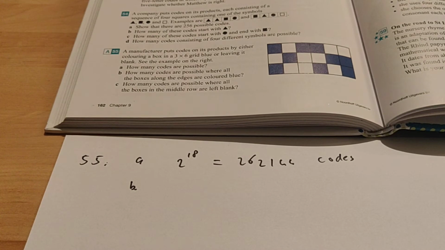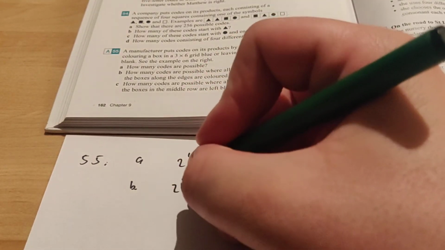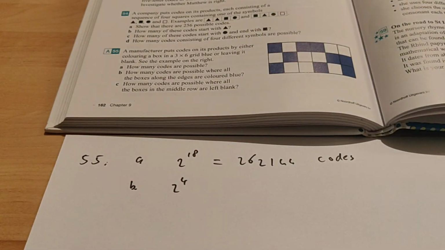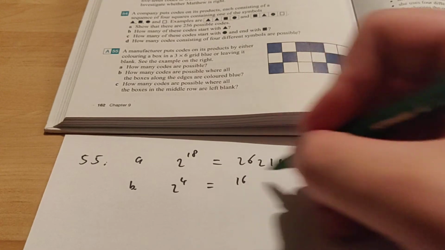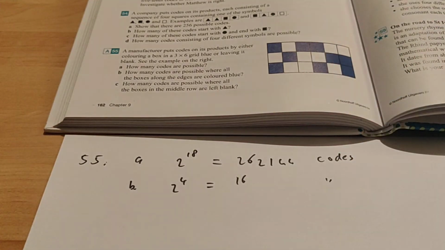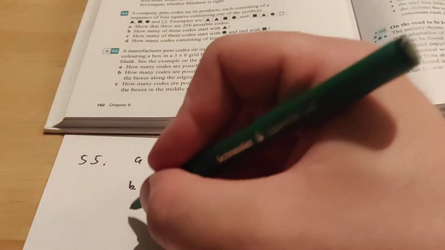Now, those boxes can be blue or blank. Right? So for each of those 4 boxes we have 2 options. So we have 2 to the power of 4, which is 16. So we don't have a lot of different options there.